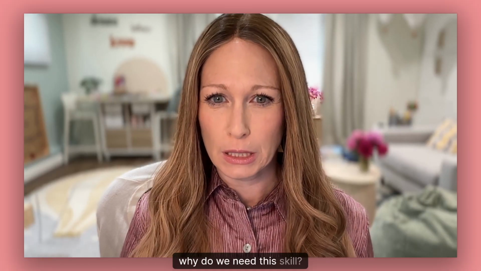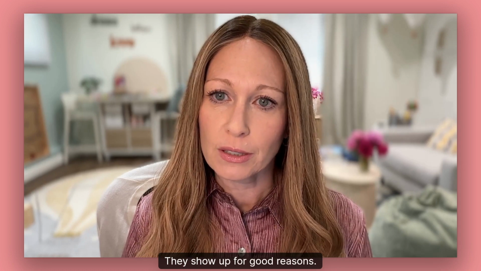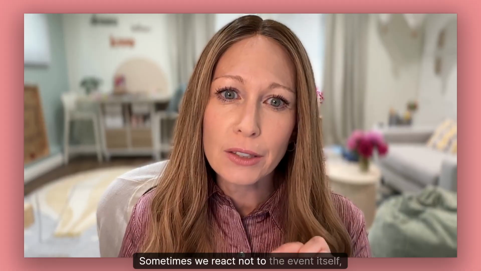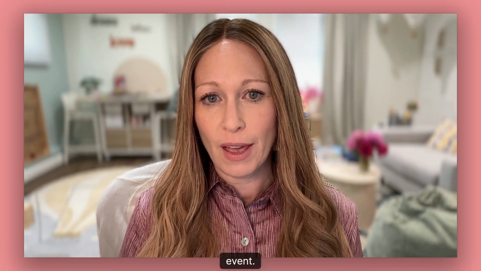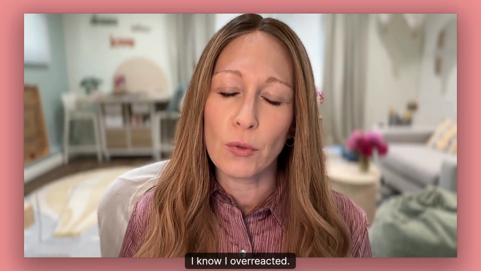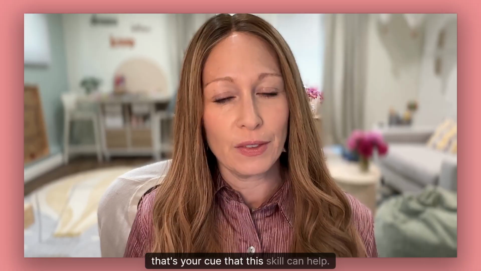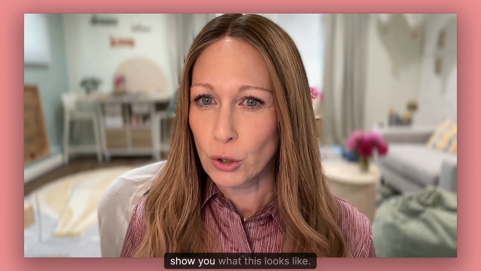Now, why do we need this skill? Here's the deal. Emotions are real. They show up for good reasons, but that doesn't mean that they're always accurate. Sometimes we react not to the event itself, but to the story we're telling ourselves about the event. So if you've ever said, I know I overreacted, I just felt it so strongly, that's your cue that this skill can help. So let's go back to the teen texting example to show you what this looks like.